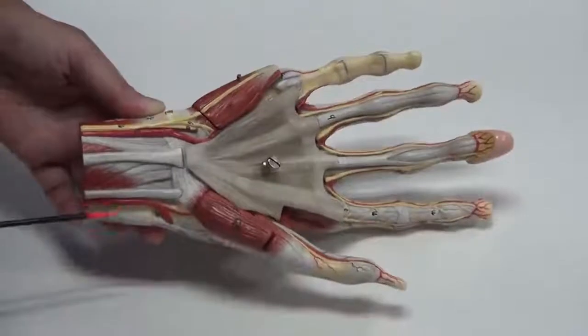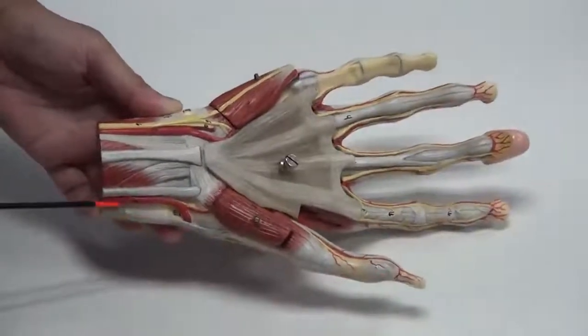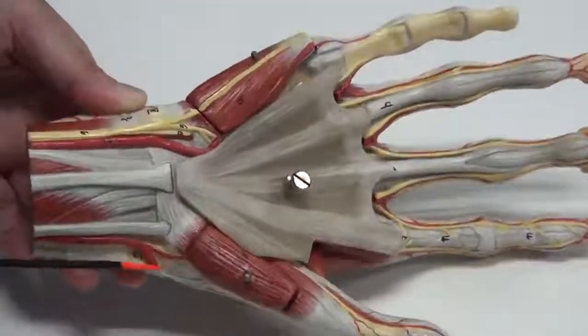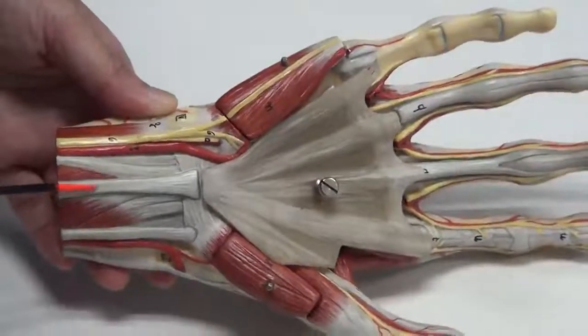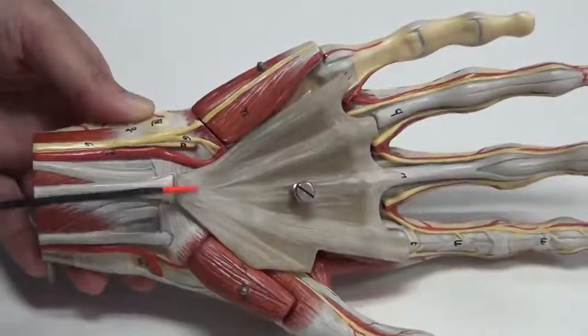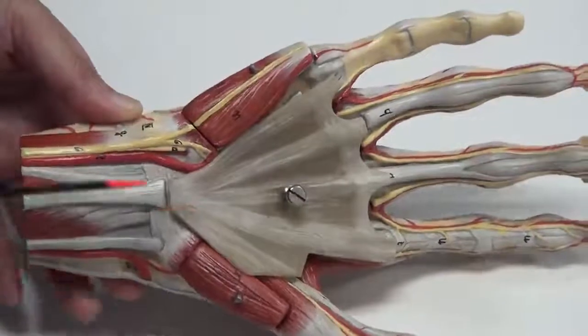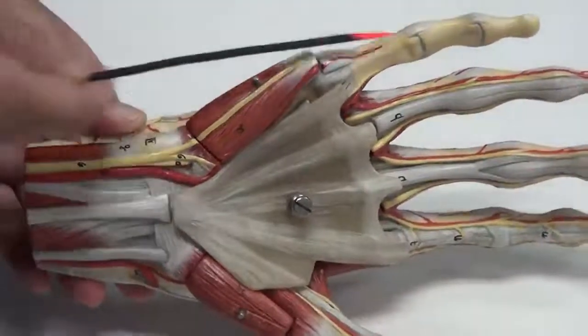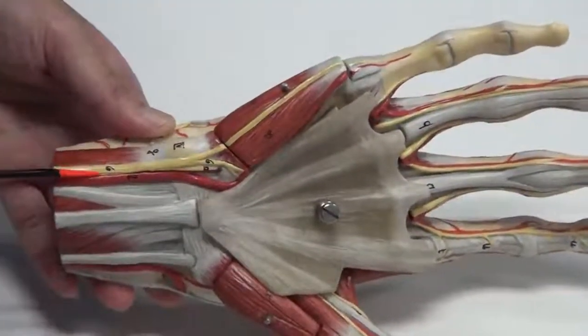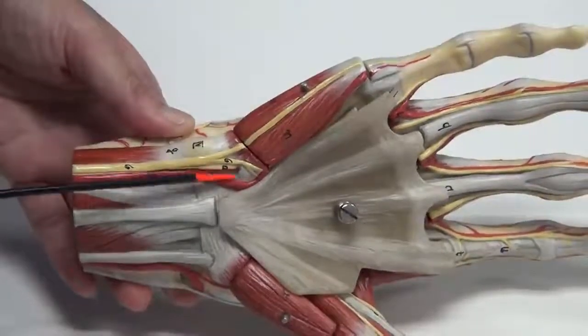Okay, here you can see lateral here. This is the radial artery. This is the palmaris longus tendon, because it attaches to the palmar aponeurosis. And medially here, this is the ulnar nerve, and lateral to that is the ulnar artery.